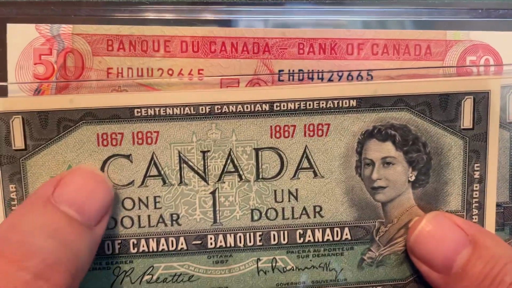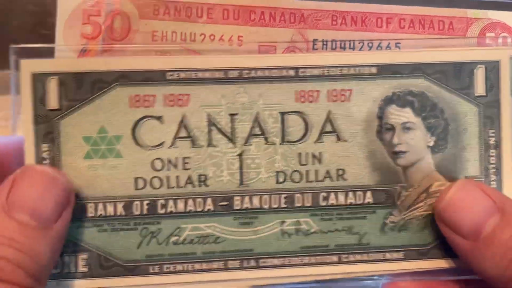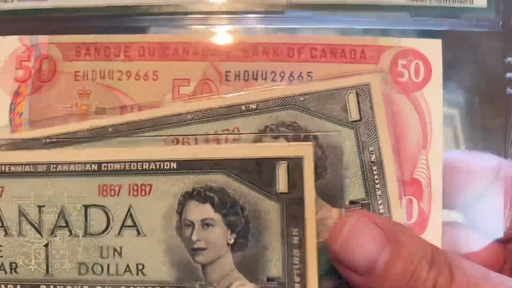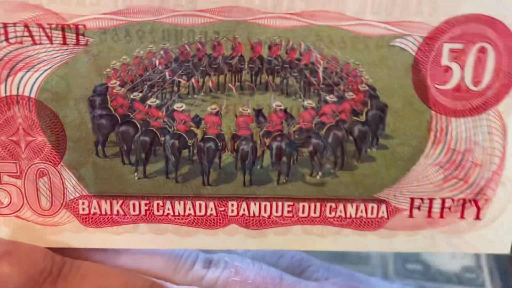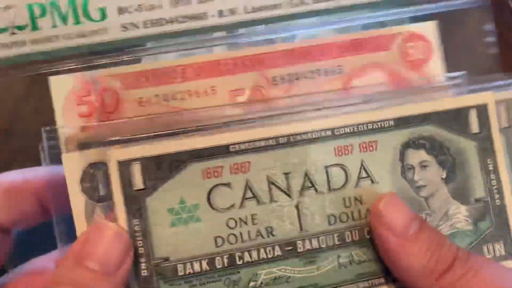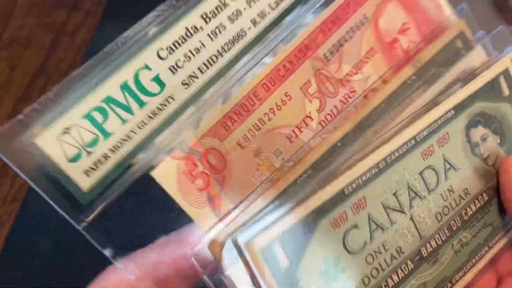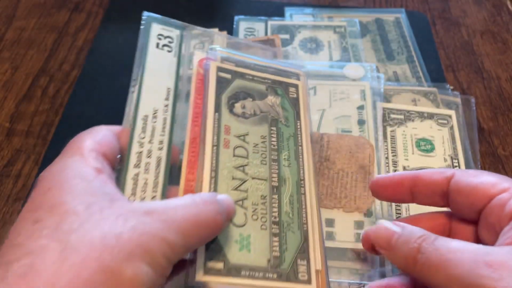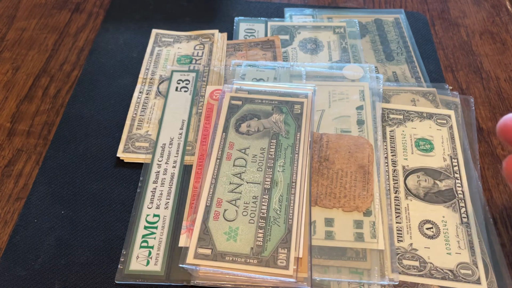Here's their centennial note, 1867 to 1967. What do we got here? The corrected version of the Devil's Head, and you guys have all seen the $50 note with the back that is just amazing on it. So yeah, Canada has a huge variety of notes that are highly collectible here in the States just because of how fascinating some of their stuff is. So yeah, don't be afraid to collect Canadian notes. I've got more than that. I just pulled out a handful to show you guys there. So that's number 8.